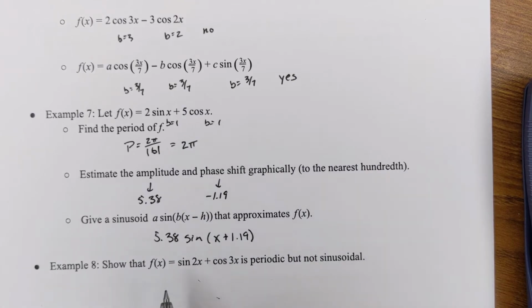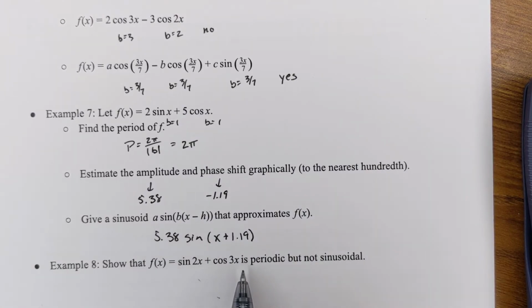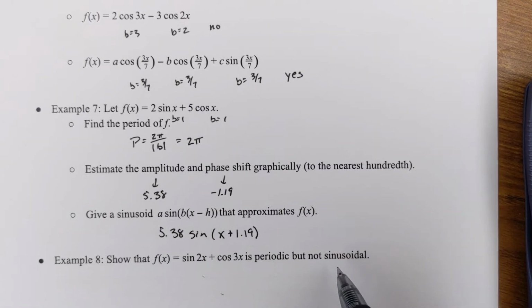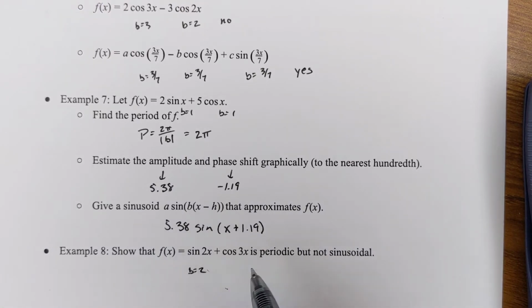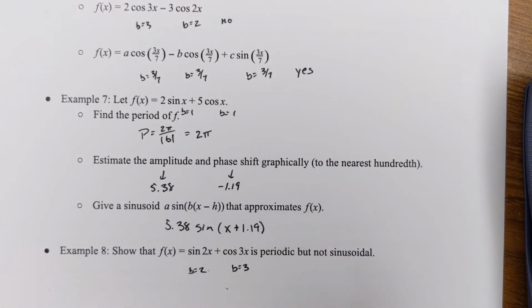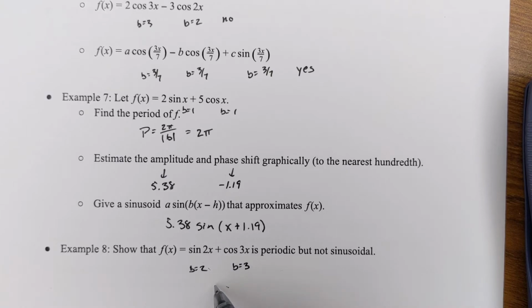Okay, so this function is periodic but not sinusoidal. Well, the not sinusoidal part's easy. This has a b value of 2. This has a b value of 3. So they don't match.